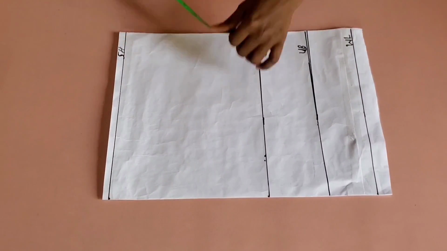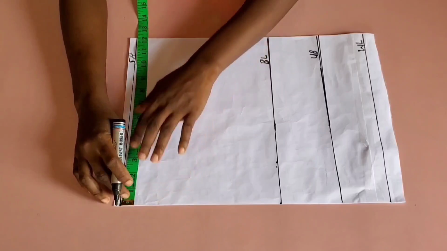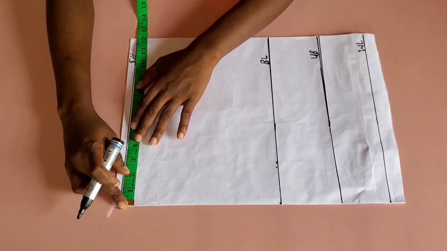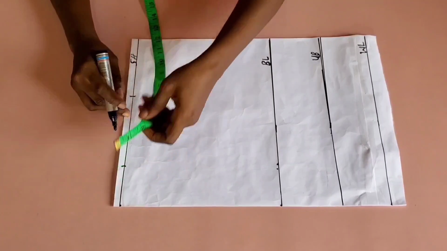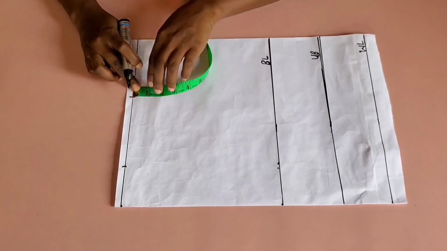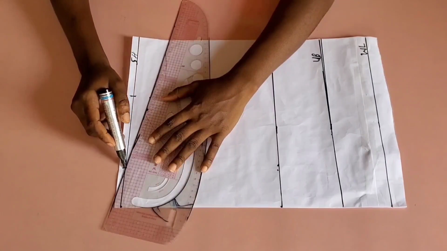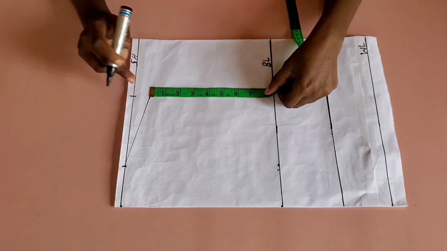Next, I'll measure the neckline. The width is 2.5 inches, and for the depth, I'll measure it later. I will also measure my shoulder divided by 2 plus ½ inch sewing allowance, which is 7.5 inches. And from that point, I'll come down by 1 inch for the shoulder slope, then connect the points to the neck width. From that shoulder slope, I'll measure my armhole depth.